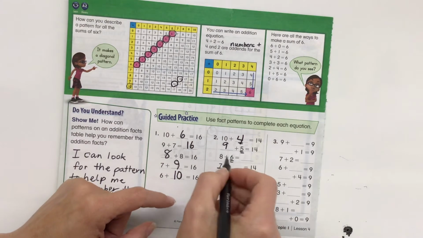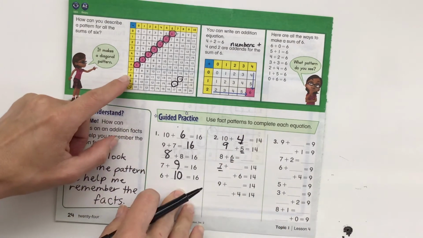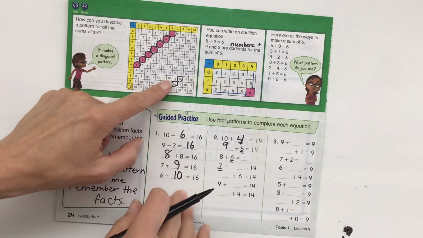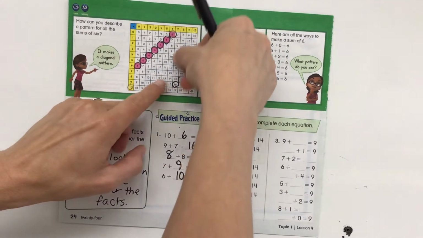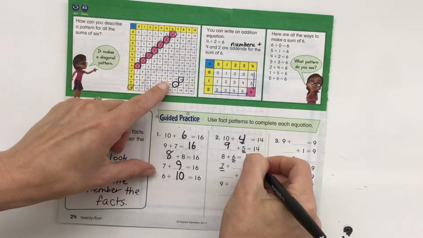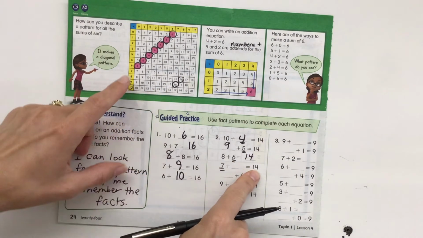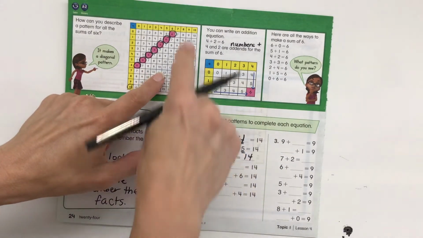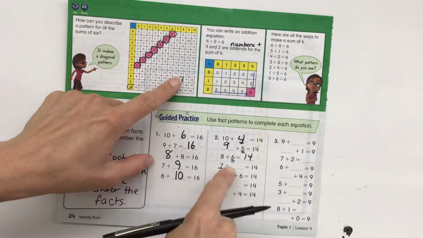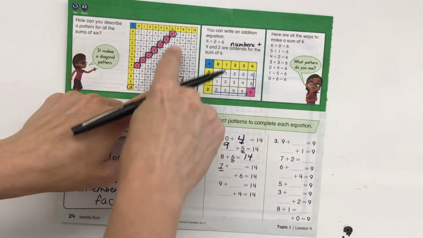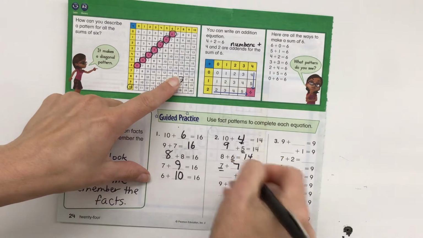So let's take a look at the patterns. 8 plus 6. So I have 8 plus 6, again, 8 and 6 puts me at 14. 7 plus what equals 14? 7 plus something. So I'm going to go to my sum of 14 and up. I have an addend of 7.